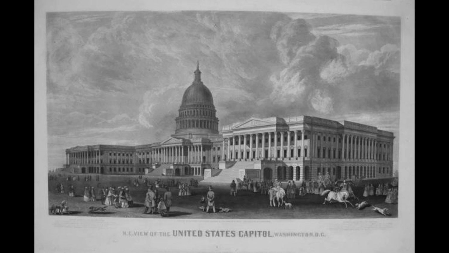Judgment in cases of impeachment shall not extend further than removal from office, and disqualification to hold and enjoy any office of honor, trust, or profit under the United States. But the party convicted shall nevertheless be liable and subject to indictment, trial, judgment, and punishment, according to law.